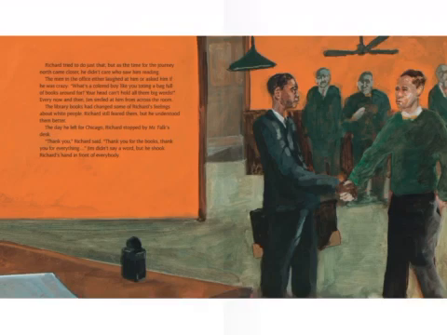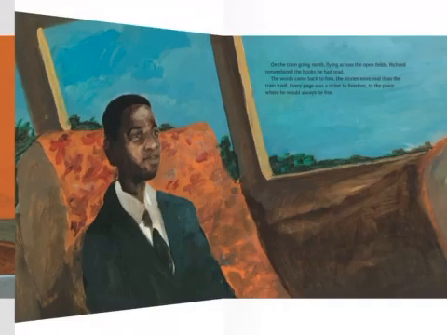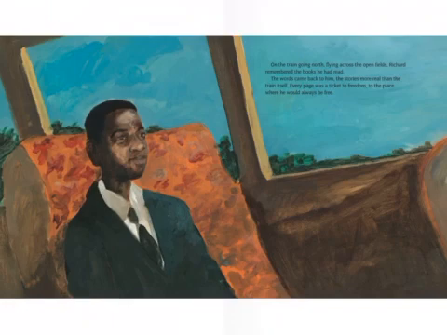The day he left for Chicago, Richard stopped by Mr. Fogg's desk. "Thank you," Richard said. "Thank you for the books. Thank you for everything." Jim didn't say a word, but he shook Richard's hand in front of everybody. On the train going north, flying across the open fields, Richard remembered the books he had read. The words came back to him, the stories more real than the train itself. Every page was a ticket to freedom, to the place where he always would be free.